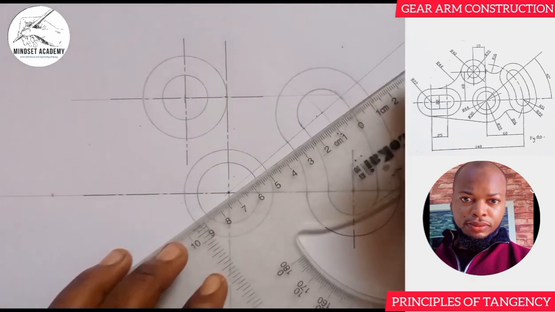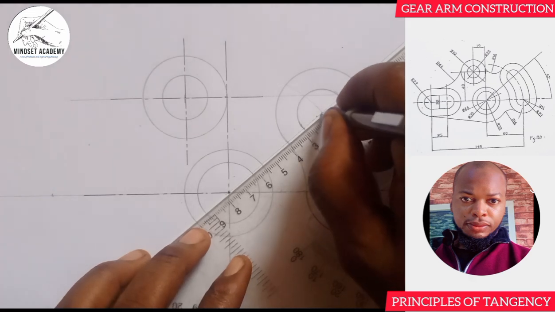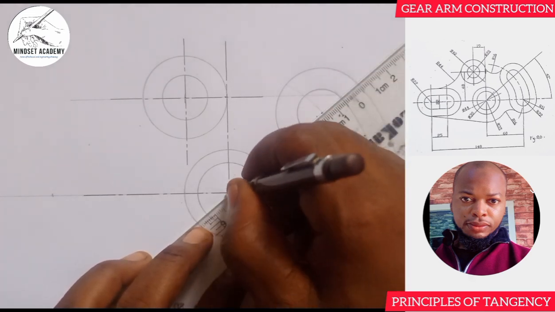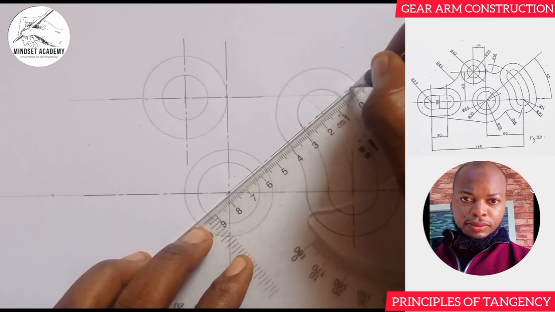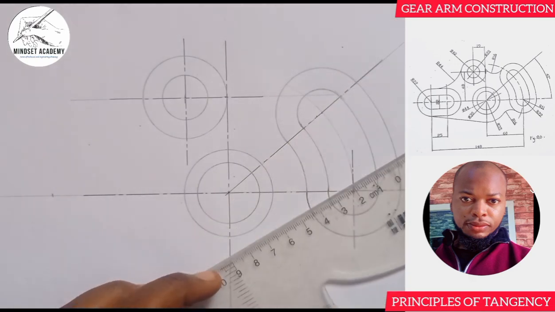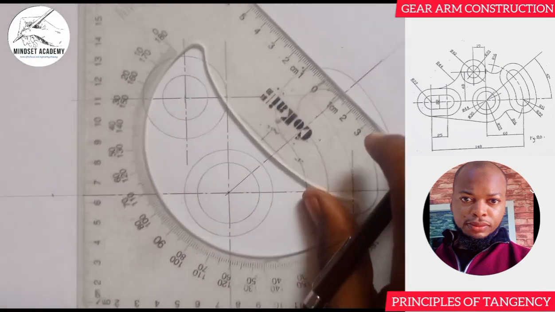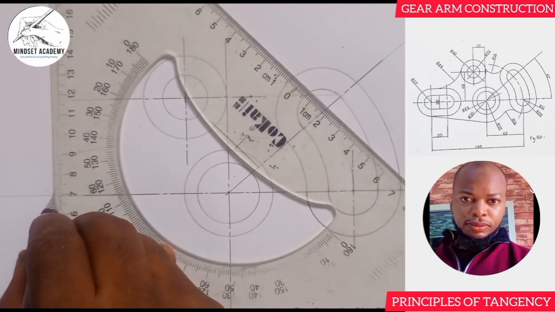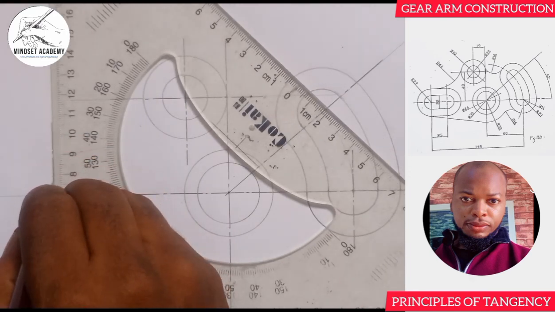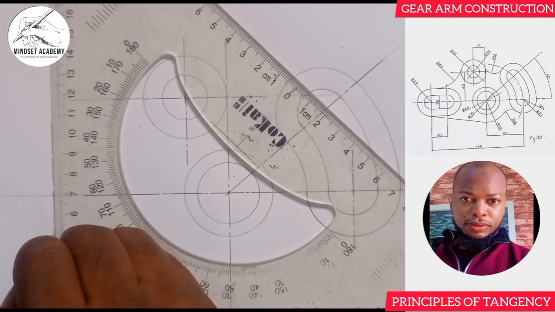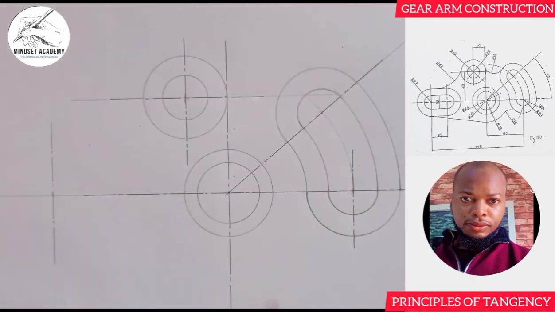So what I'll do is here will be a center line also. Long, short, long, short, long, short, long. Right? And also here too, center line too. Long, short, long, short, long, short, long. Can you see that?